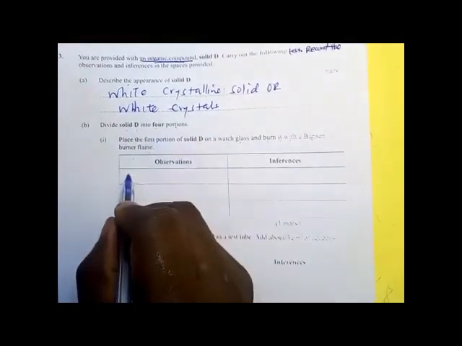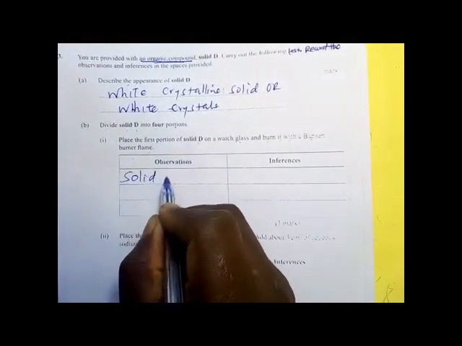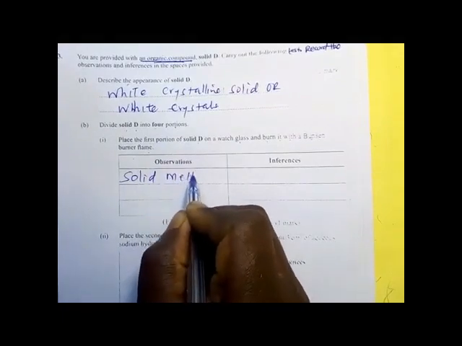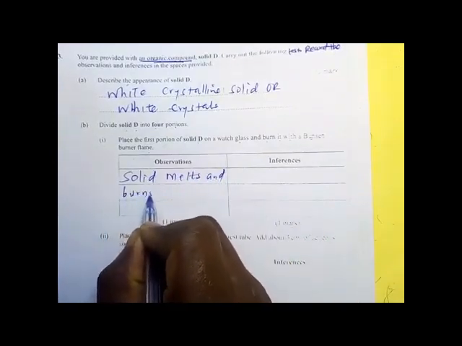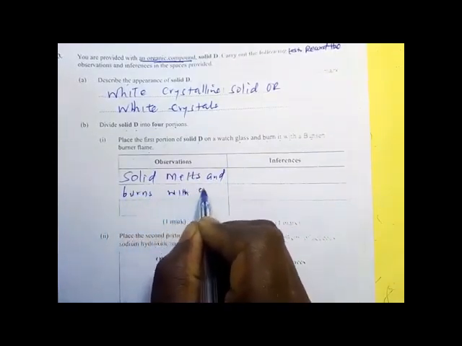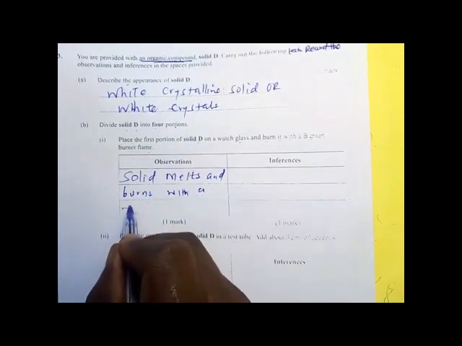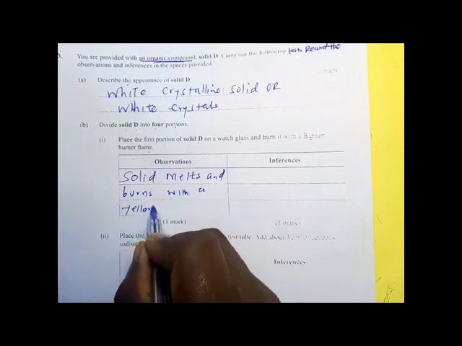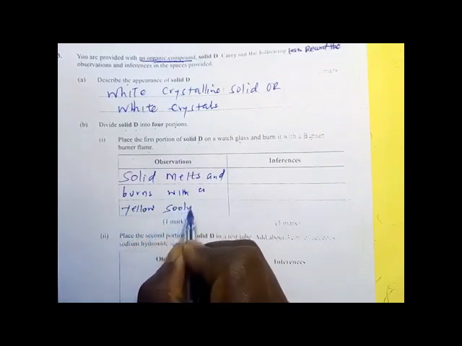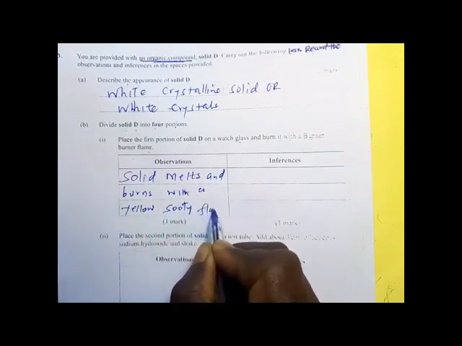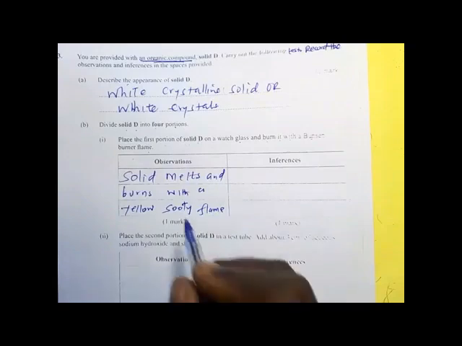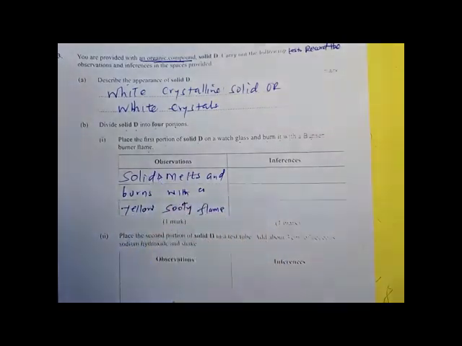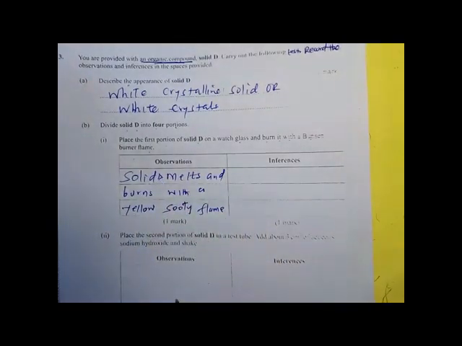Remember, it is a solid, so the solid melts and burns with a yellow sooty flame. Solid D melts and burns with a yellow sooty flame.